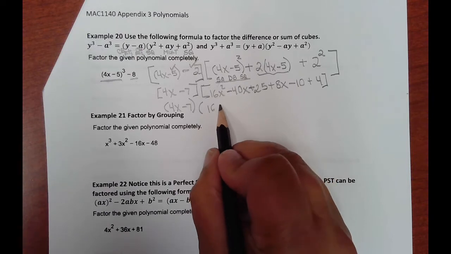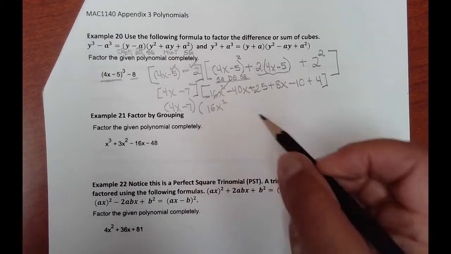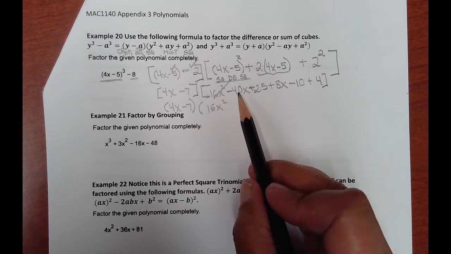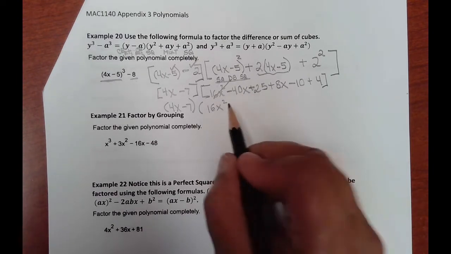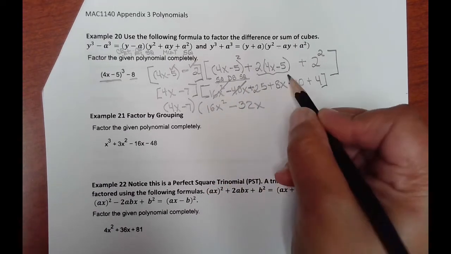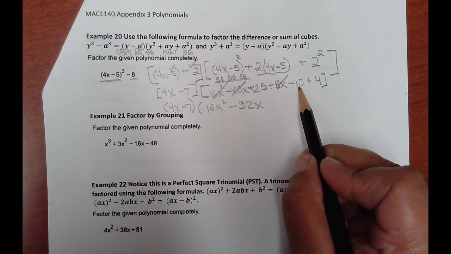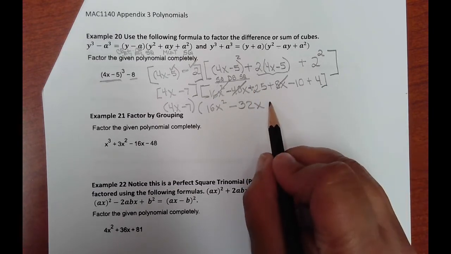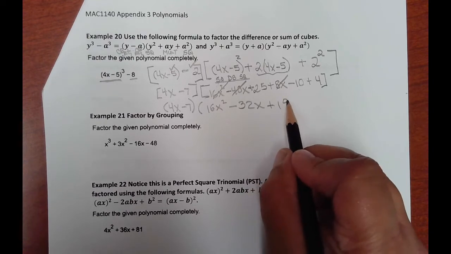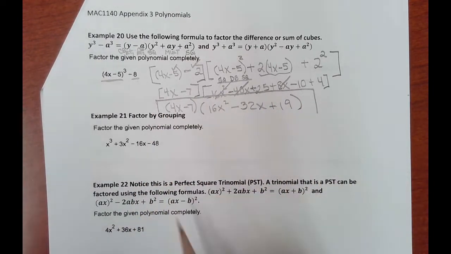16x squared. And then as far as my linear terms, I have negative 40 and 8 is negative 32x. And as far as my constants go, positive 25 minus 10 is 15. 15 plus 4 is 19. And that is the final answer.